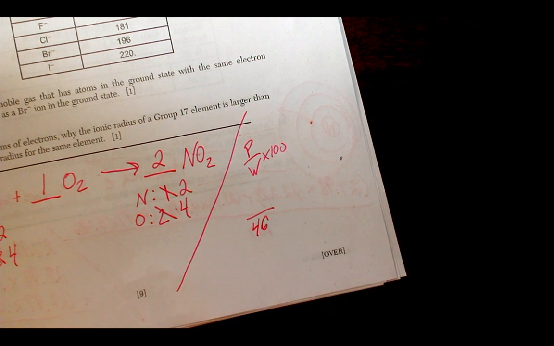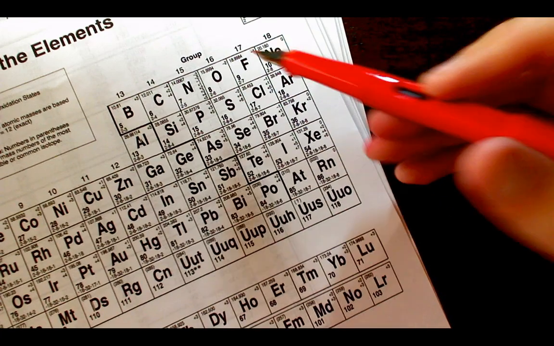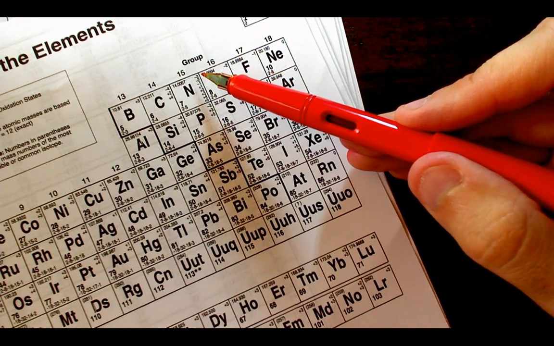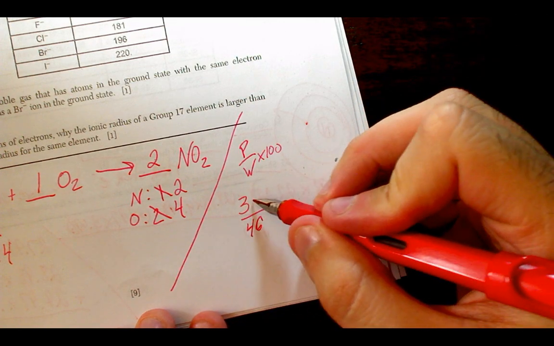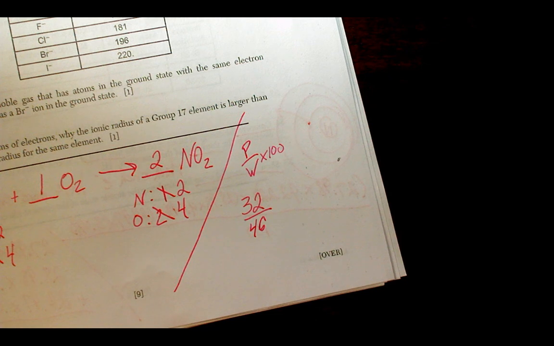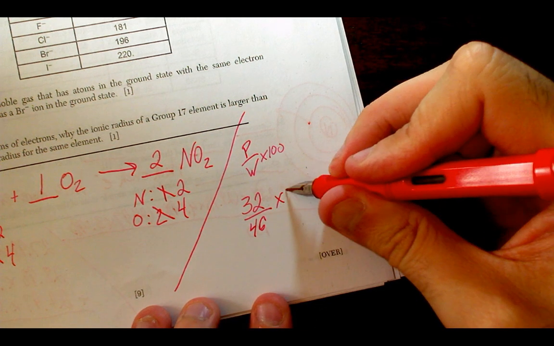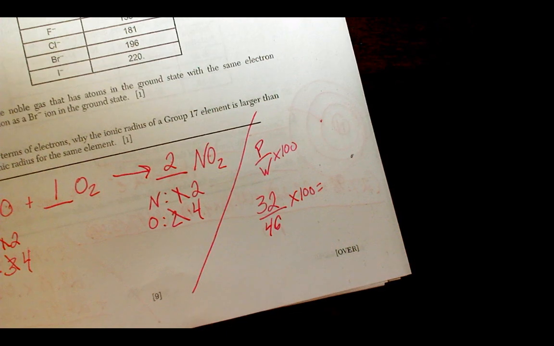My part, I have to figure out what 2 oxygens weigh. When I go to my periodic table, it tells me that each oxygen weighs 16. Let's turn to my page. I can show you that in 1 second here. Remember, it had NO2. Each oxygen weighs 16. So if I have 2 of the oxygens, they're going to weigh 32 total. All right, so that's my part over whole. And now I'm just going to times by 100, and I should get an answer.